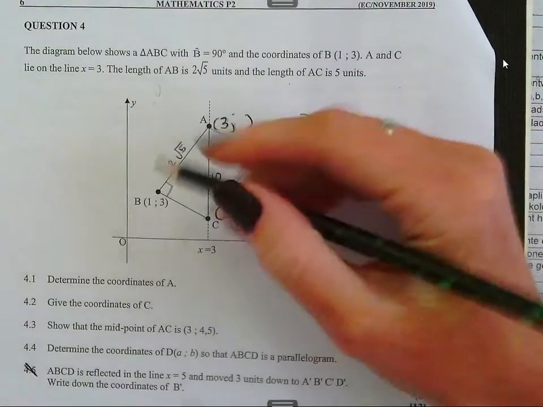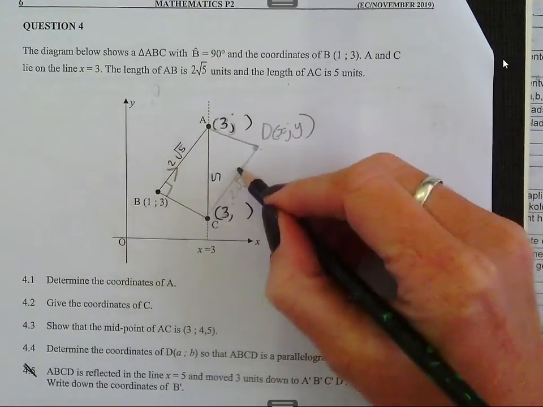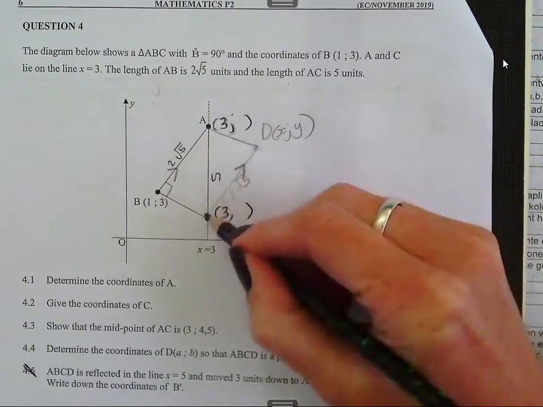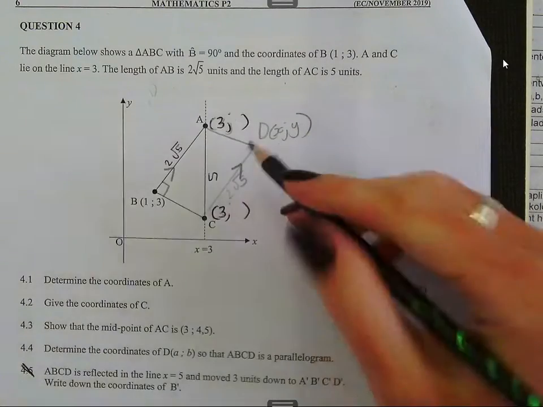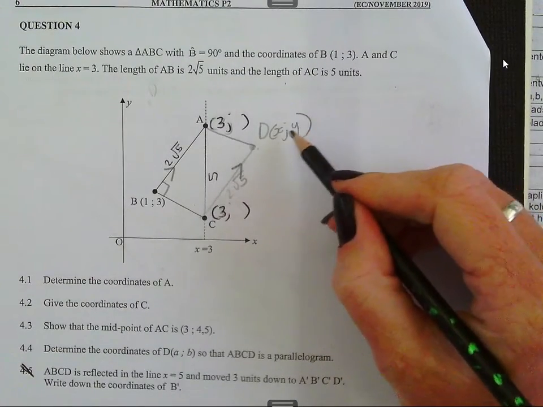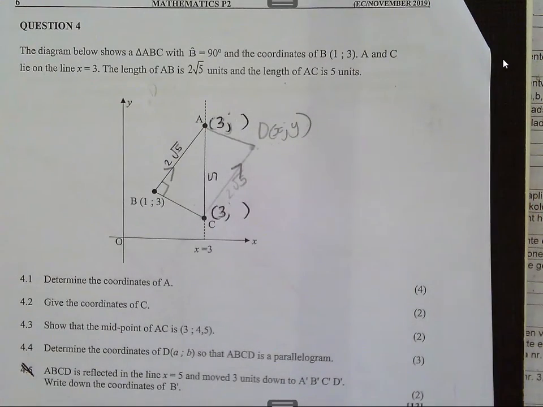Then some learners say, oh, but it's easy. I can calculate this gradient, and then I know that this gradient will be the same as well. But then you'll be stuck with the same problem. Because once again, you'll have two variables. You'll have an unknown y, and you'll have an unknown x. Now, who can remember, you can page back as well. When we did the quadrilaterals, I had you write down what is the most important thing to remember about the parallelogram in grade 11.